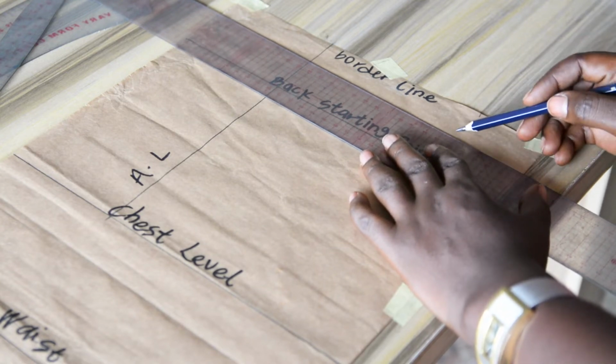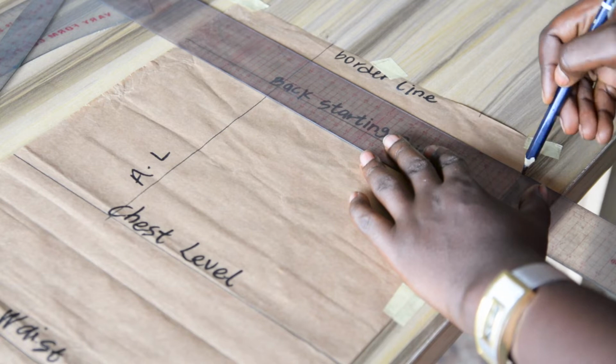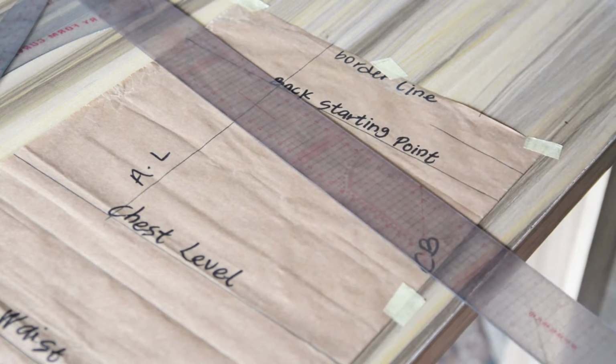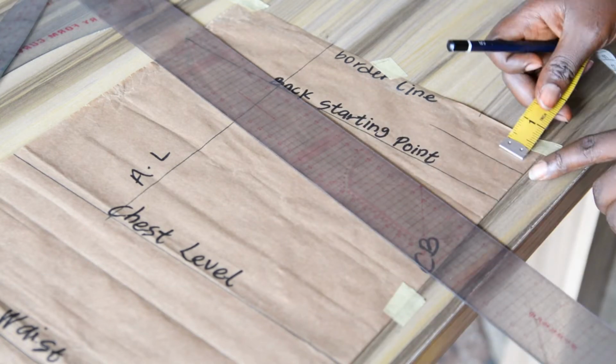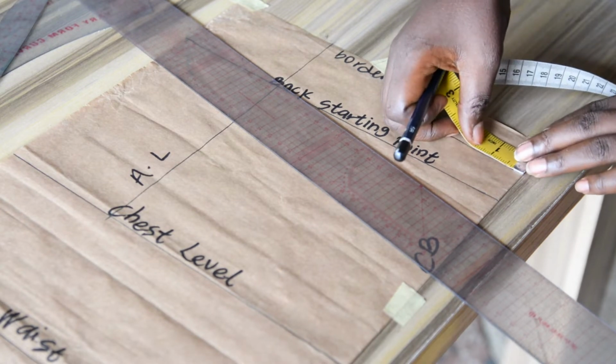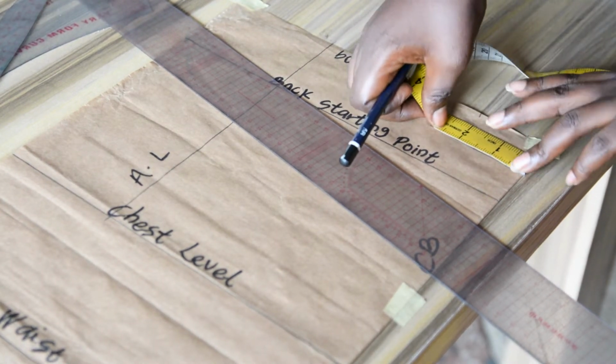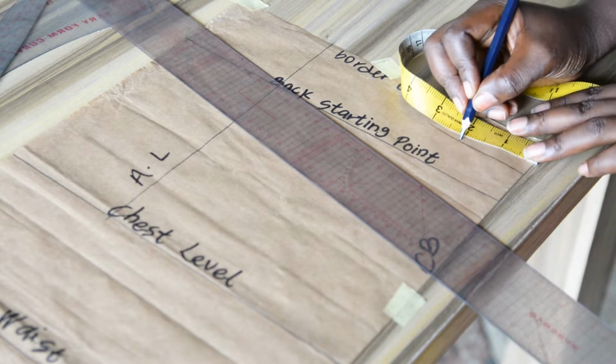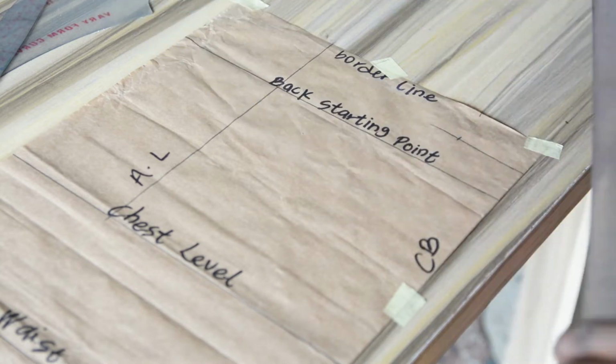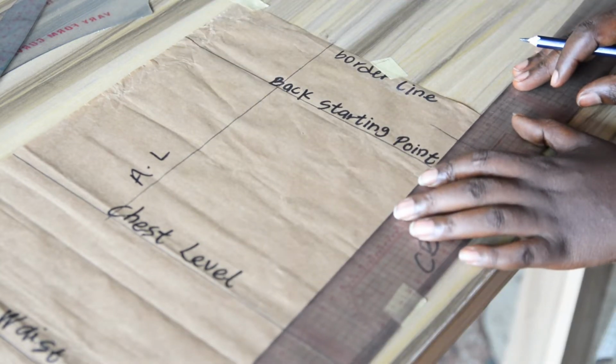So now I will continue in constructing the neckline. So the 2 points have been connected together. Then on this line, I will make sure I have same 2 inches. So the 2 inches is the neck width. So that is the neck width I'm using.